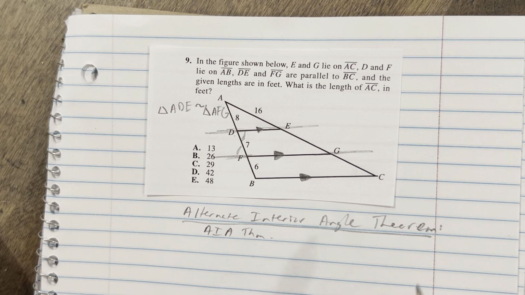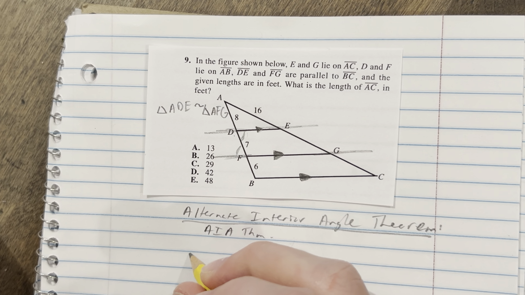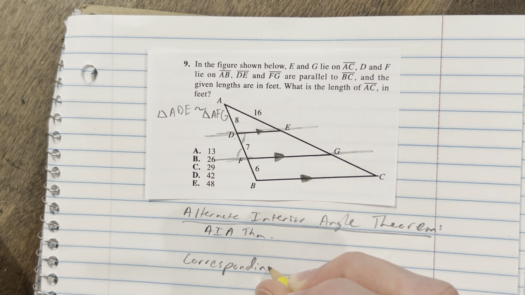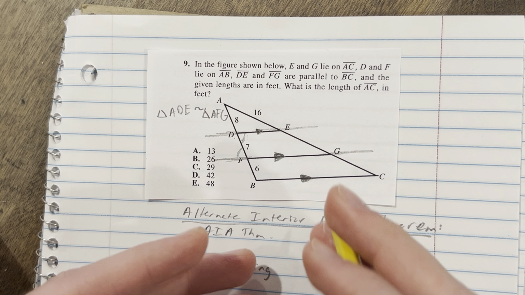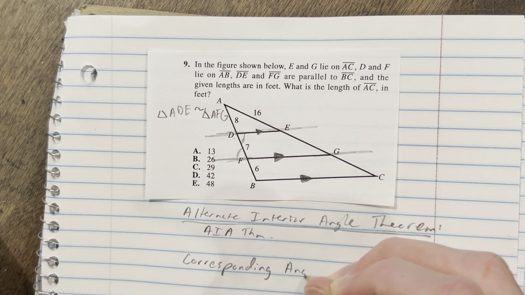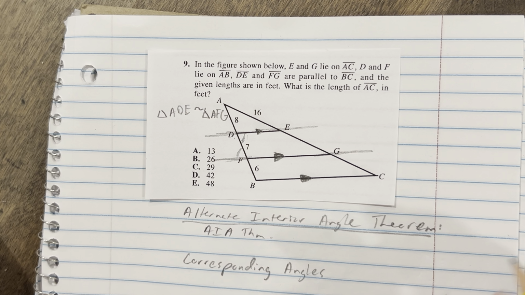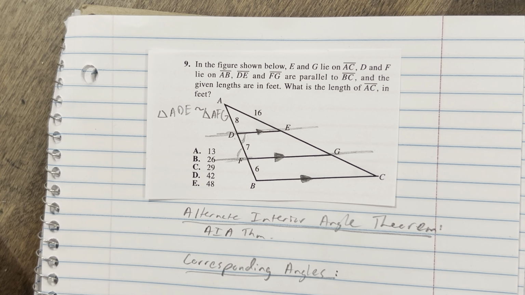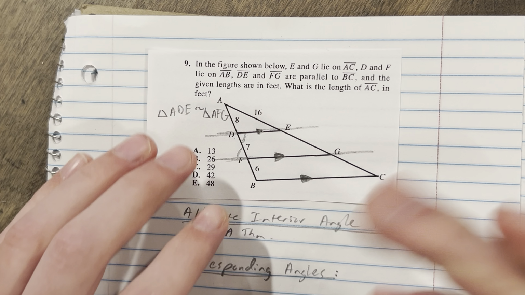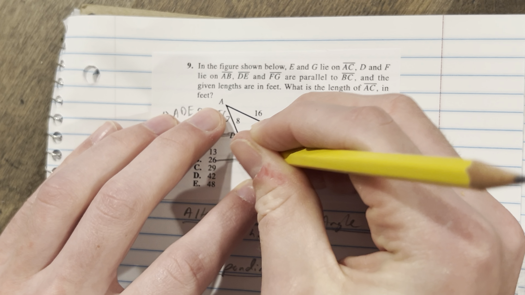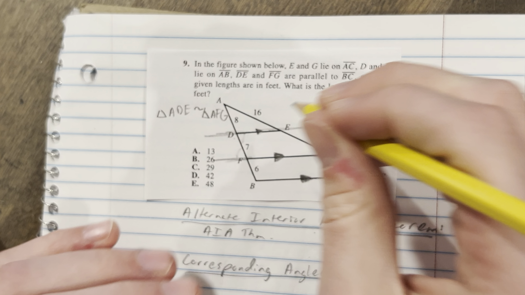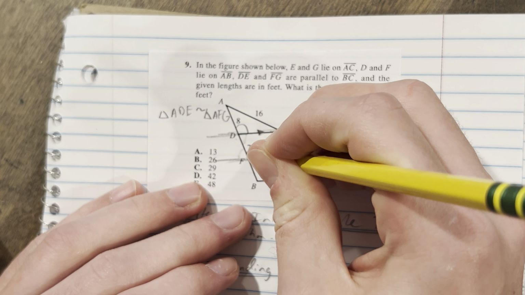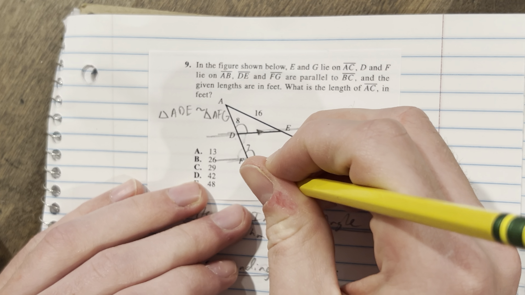The alternate interior angles are congruent, but also we have the corresponding angle theorem. And this is why it's good to go over these problems, because if you have all of the tools in your toolkit to solve these geometrical problems, you can go about them a bunch of different ways. It's like a puzzle, and you can figure out how to do that puzzle a bunch of different ways. So corresponding angles is the fastest way to do this problem. What that means, if we have parallel lines again, the angles that correspond to the same spots are going to be equivalent or equal.